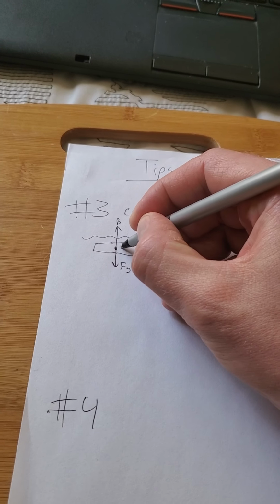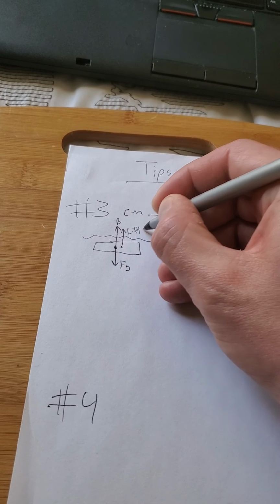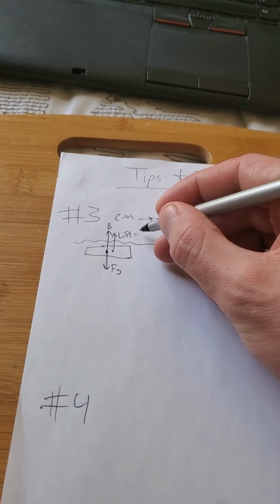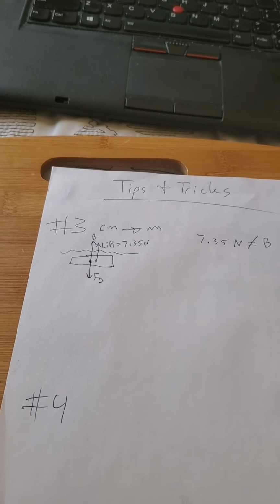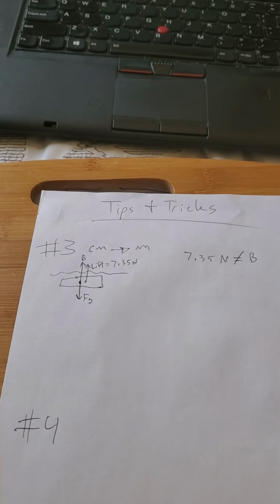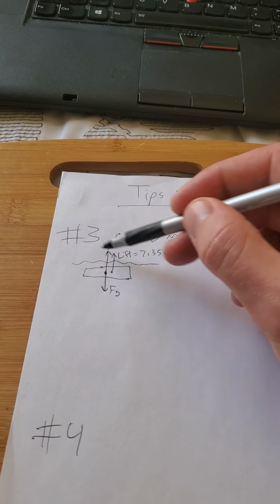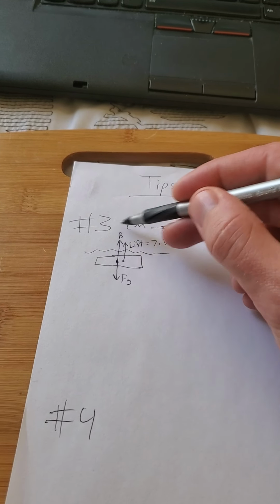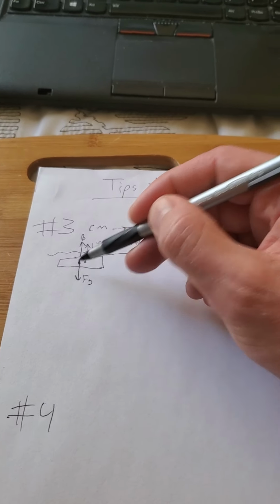And then I have this additional force, that lift, and that lift is going to be my 7.35 newtons. These two are working together to oppose the weight of the bar.